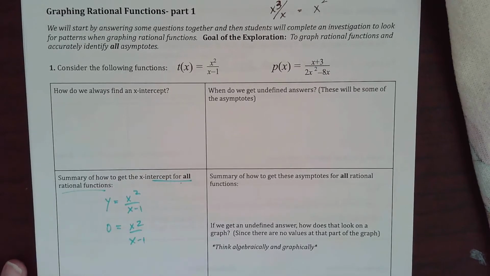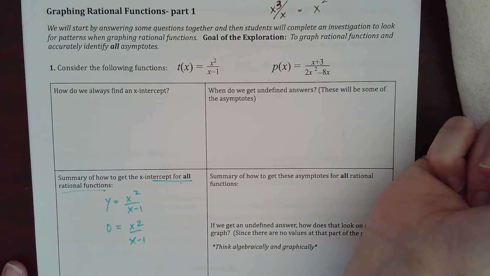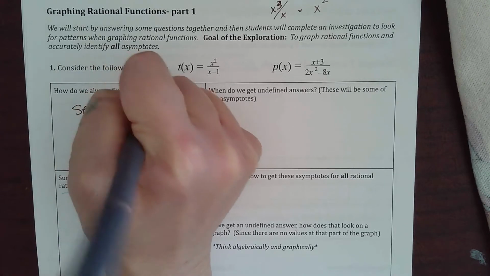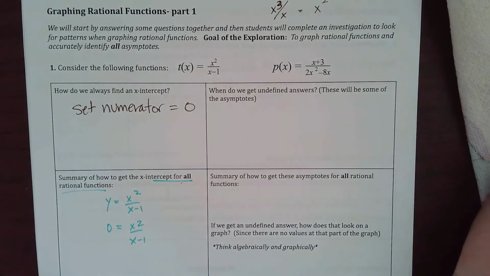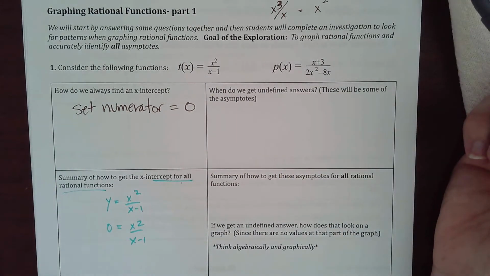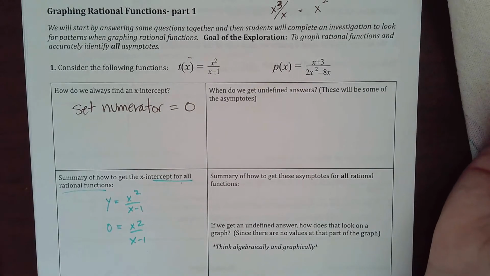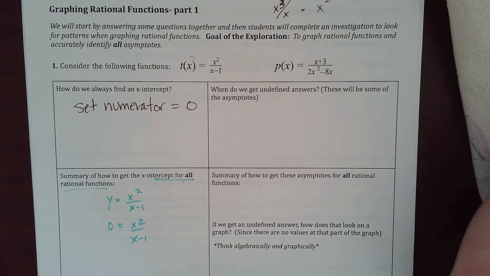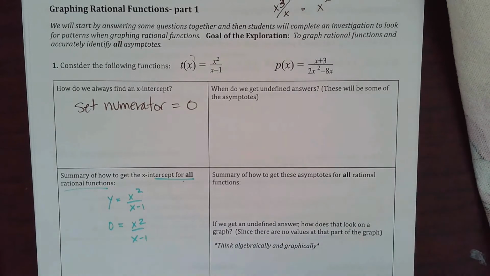So kind of the shortcut way, and this is what I'm going to write up here, how do we find an x-intercept? If you have a rational function, the process I would like you to think about is, all you're really going to do is set the numerator equal to 0, and then solve for x. Because when you multiply by 0, or multiply both sides by x minus 1, either way, you're going to get 0 times something, and it's always going to equal 0. So the denominator is never going to matter in this scenario. If we just take our numerator and set it equal to 0, that's going to give us our x-intercepts.